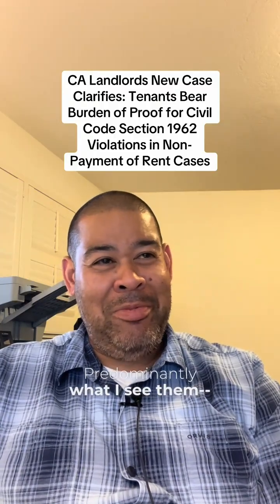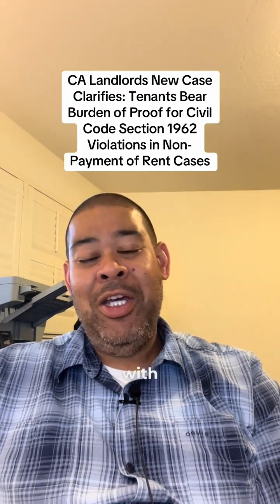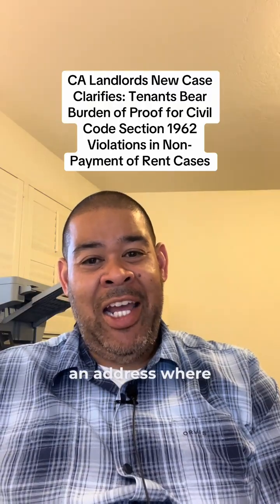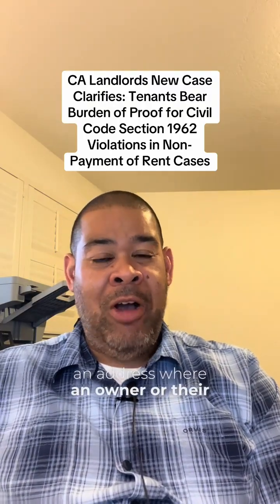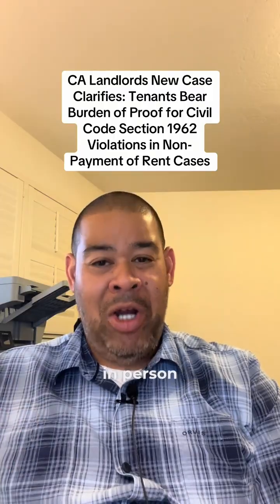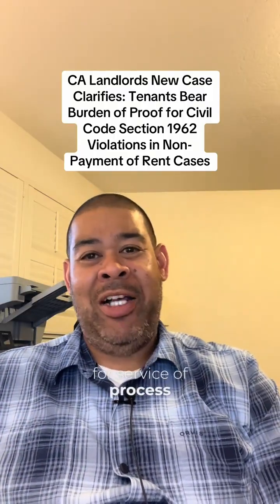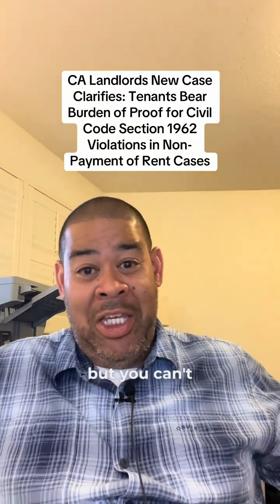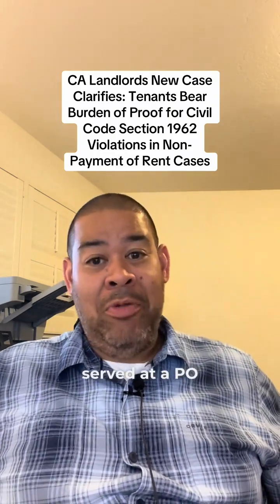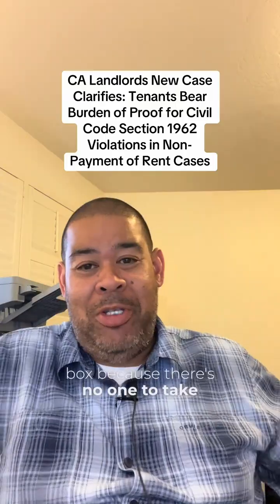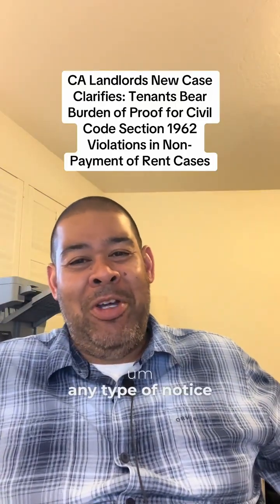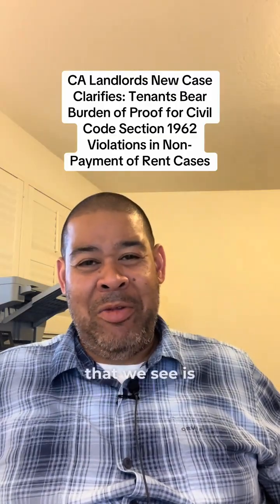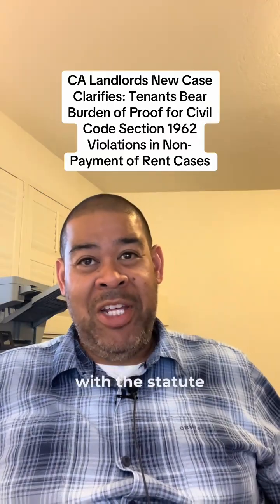Predominantly, where we have the most problems is naming or designating an address where an owner or their authorized agent may be served in person for service of process. A lot of landlords will use PO boxes, but you can't be personally served at a post office box because there's no one to take any type of notice or service of process there. That's one of the biggest things we see: technical compliance with the statute.